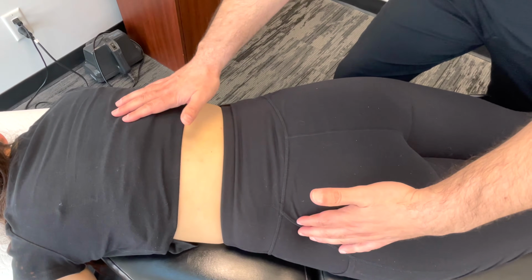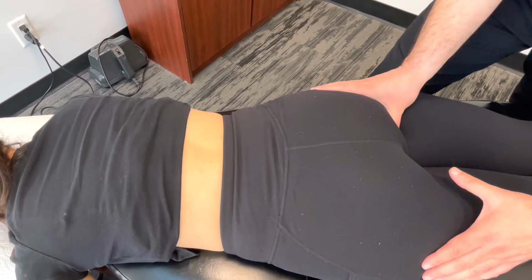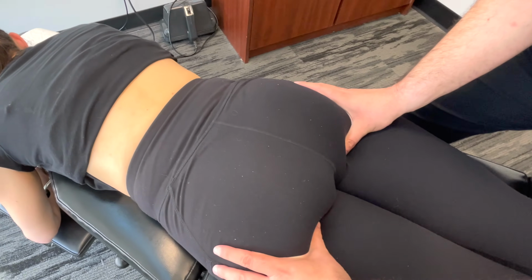Lindsay, is it okay if we palpate ischial tubes? Yeah. Okay, so we're going to go right side, left side.